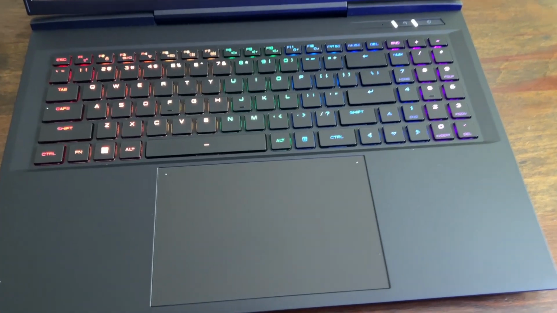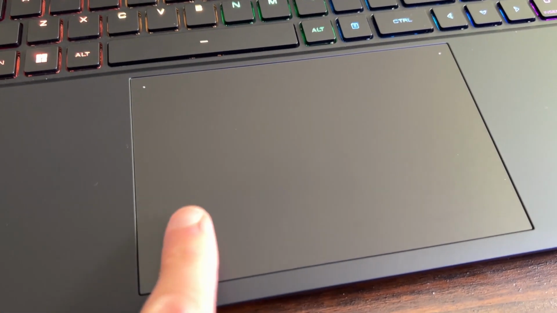The whole unit is aluminum. Softer touch on top. It's a big one though, 6.1 pounds, right? Pretty heavy, in my opinion. Trackpad, glass, massive. This is a huge trackpad. Love it or hate it, it is the way that it is.